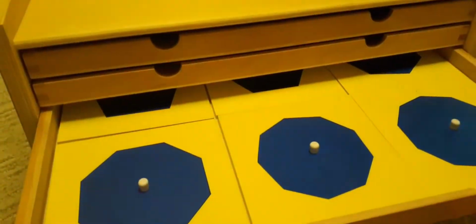And if you're at home and your child attends a school or is attending a Montessori school, I would not necessarily recommend purchasing specific Montessori materials. However, if you are looking to invest in any of the materials, I would highly suggest you invest in the geometry cabinet.